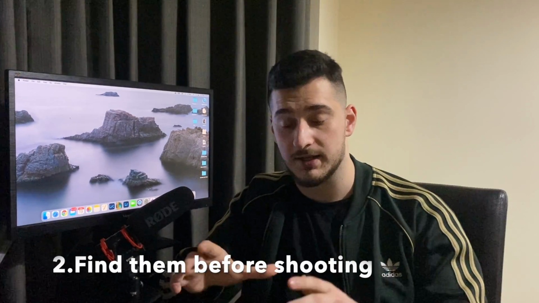Point number 2 here would be to look for the leading lines before you actually press the shutter button. Composition in general is just about understanding your environment and your subject and placing them together to create a compelling story and a beautiful shot. So it's really important to take a moment and look for the leading lines in the background where you can actually place your subject and create a really beautiful image. Because if you take the time, you will see the difference and you will see great results with this technique.